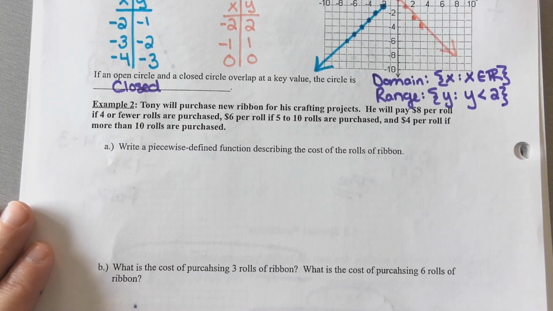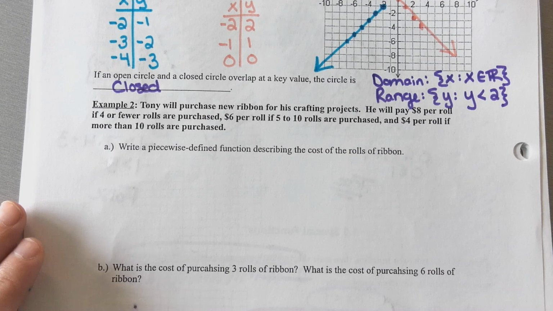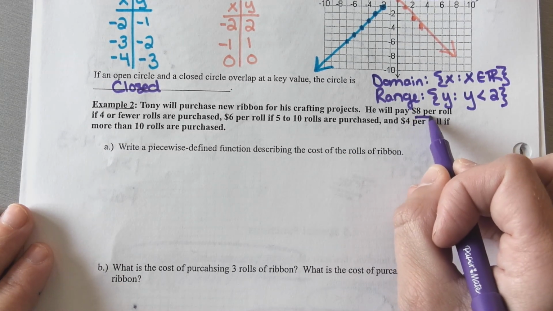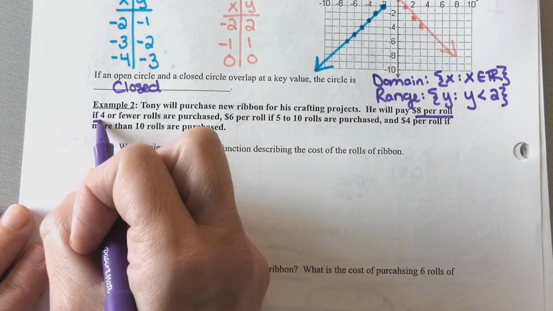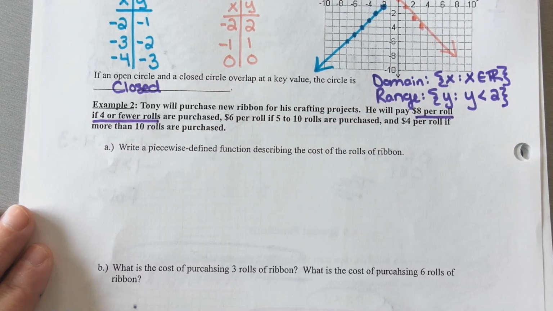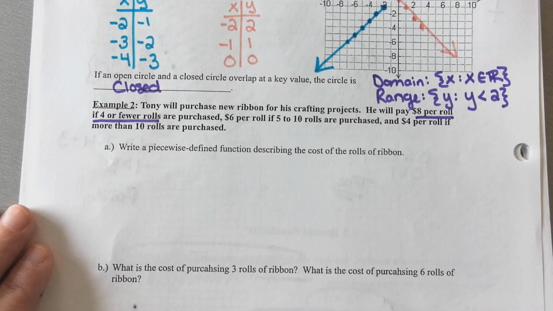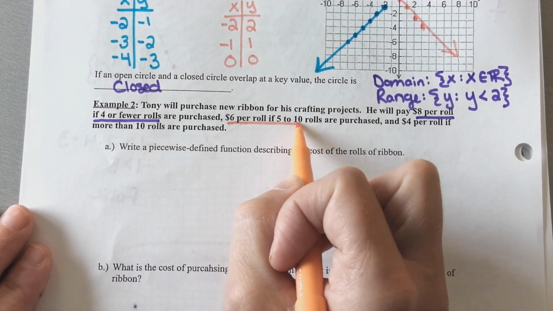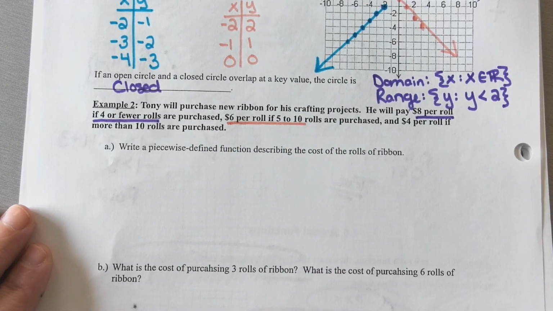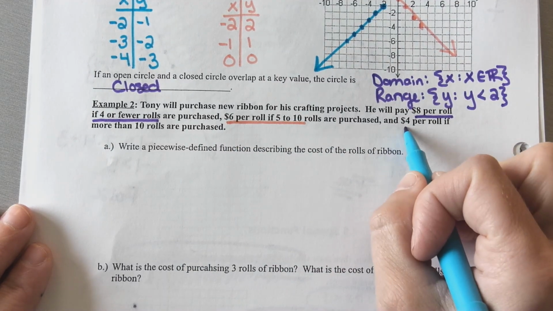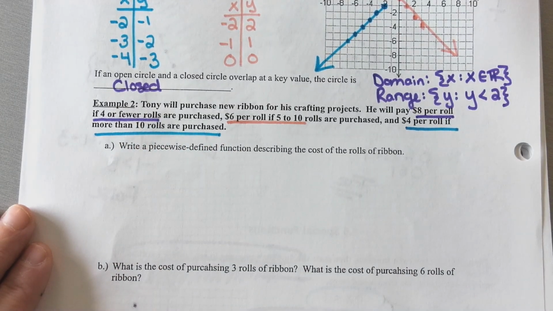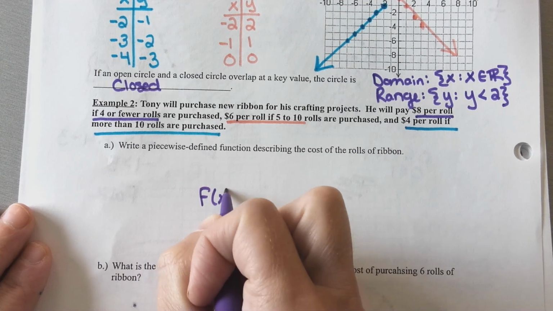Alright, we have Tony, and he is crafting, and he is buying ribbons for his crafting. He will pay $8 per roll of ribbon if he buys 4 or fewer rolls. I'm going to color code again on this one. He's going to pay only $6 per roll if he buys 5 to 10. And then he's going to pay $4 if he purchases more than 10. So we want to take all that and we want to translate it into a piecewise function.